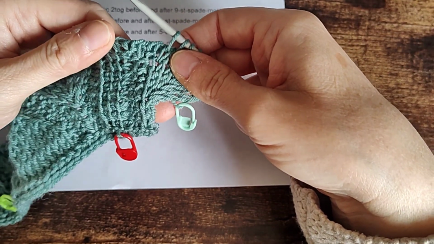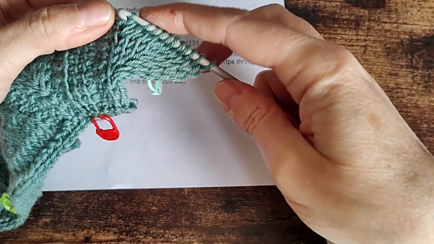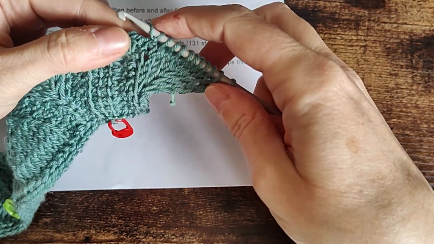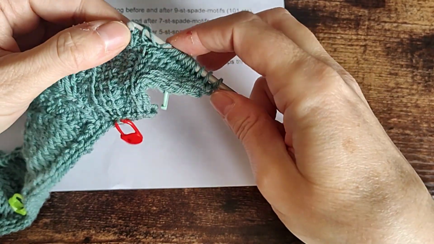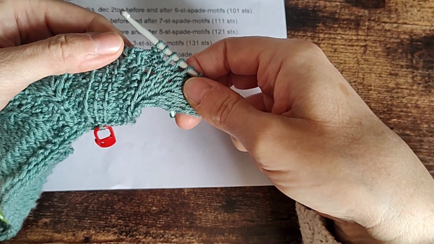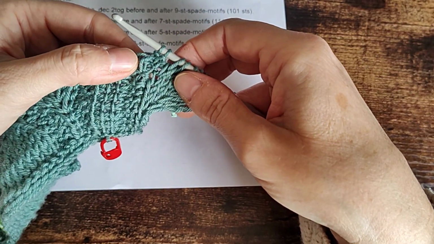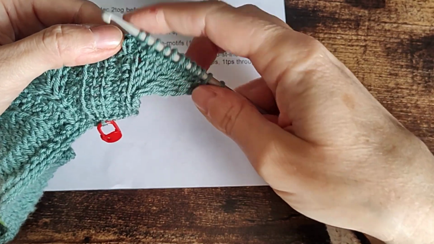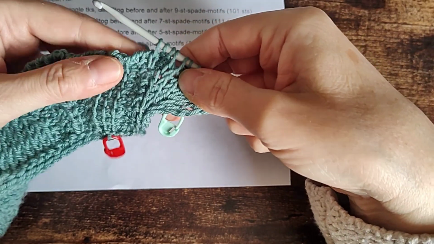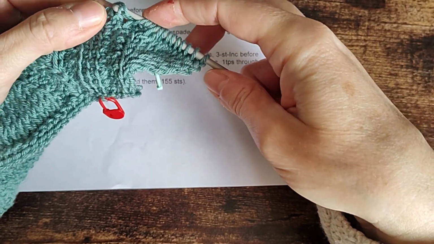So as you can see, we have actually created 2 purl stitches here that become our 2 separating purl stitches. So the 2 purl stitches that separate the spades motifs, followed by the beginning of the stem of our next spade motifs, in which we are going to work in knit stitch, like so. And then we have another 2 purl stitches.